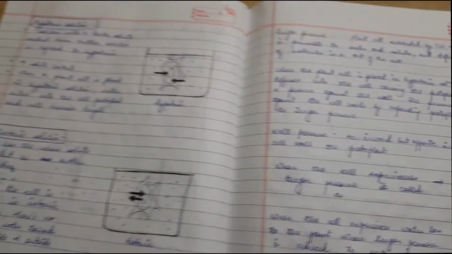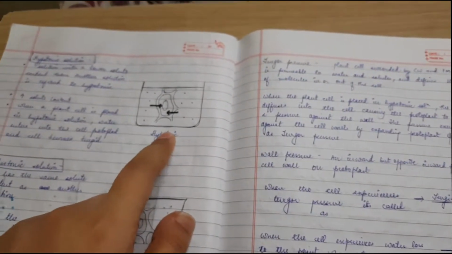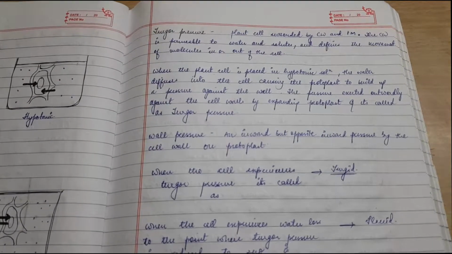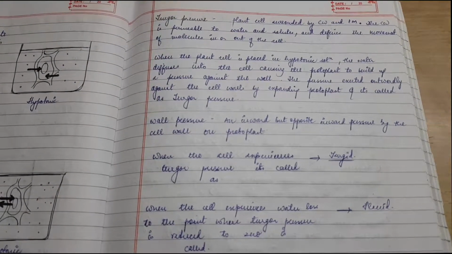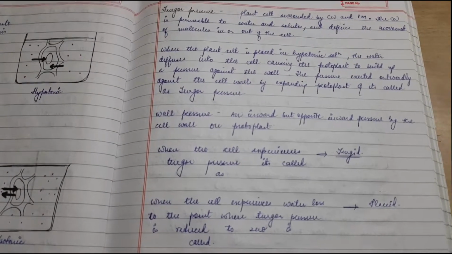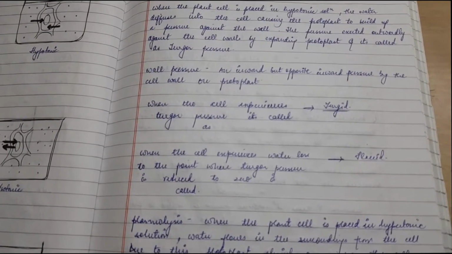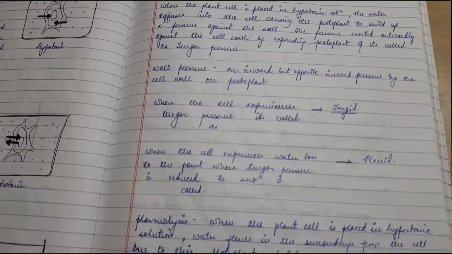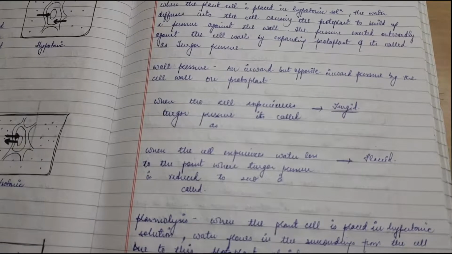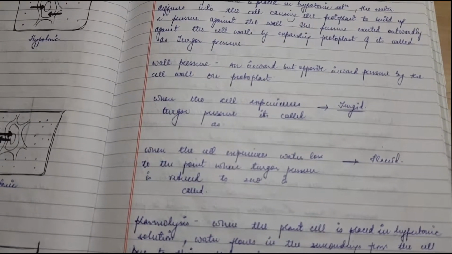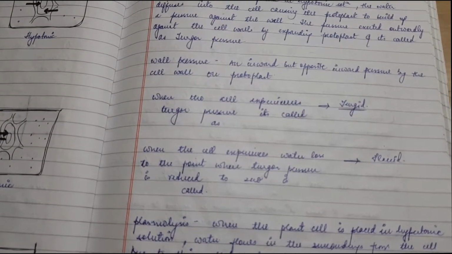Build up, it swells, it becomes turgid and pushes against the wall, and the pressure exerts outwardly against the cell wall by expanding the protoplast, and it's called the turgor pressure. Wall pressure, an inward but opposite pressure by the cell wall on the protoplast. ठीक है, मतलब इनवर्ड होता है बट ऑपोजिट प्रेशर बाय द सेल वॉल ऑन द प्रोटोप्लास्ट.